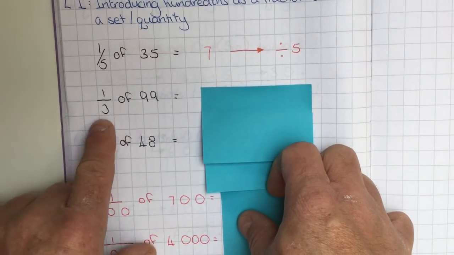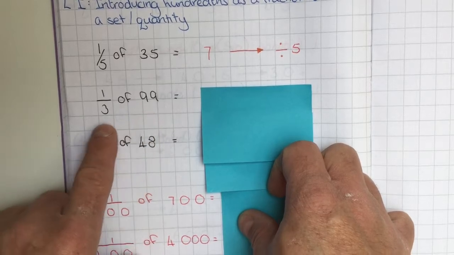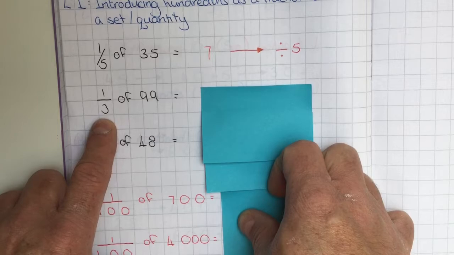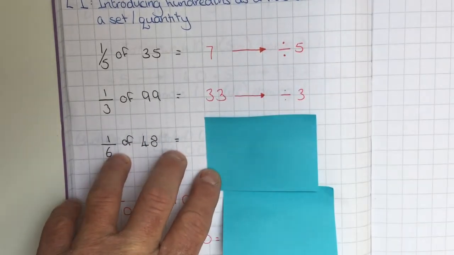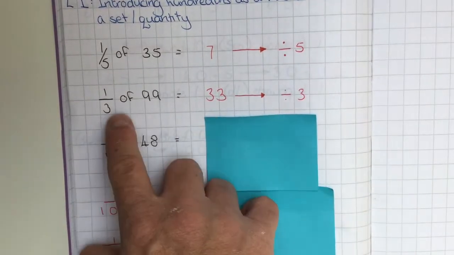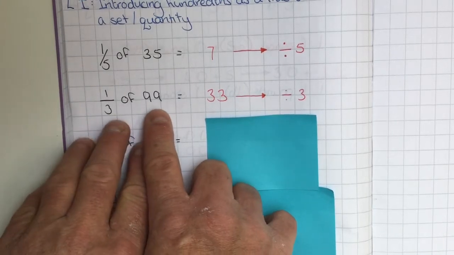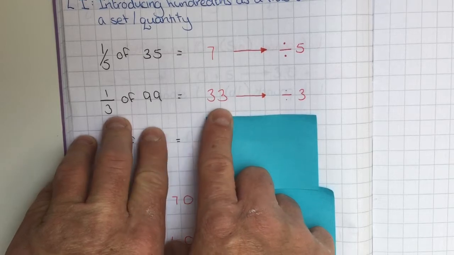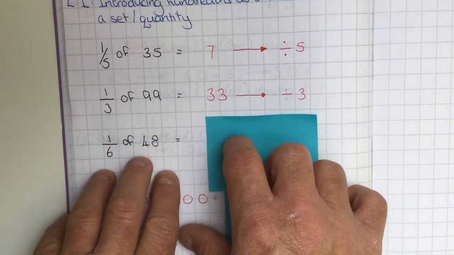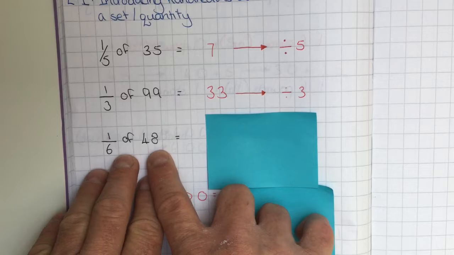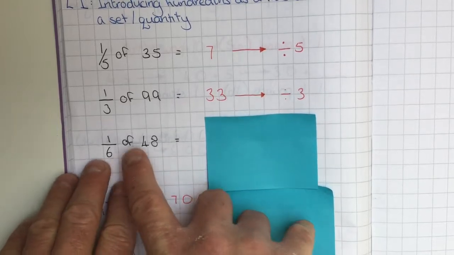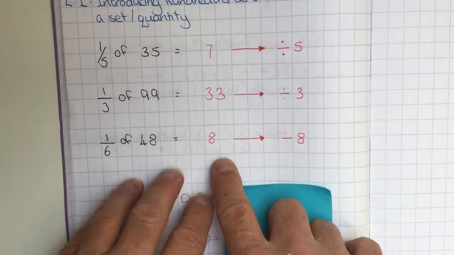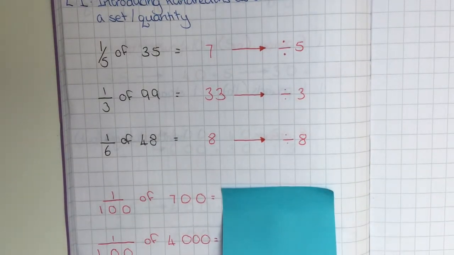The next one, 1/3 of 99. So we're going to divide the 99 by the 3 into 3 parts, and you would end up with 33. Okay, because we divided the 99 and split it into 3 groups, and each group would have 33 in it, so we divided by 3. The last one, 48 divided by 6 to split it into sixths, we end up with 8. We divide, oh, will you look at that, we did that wrong.